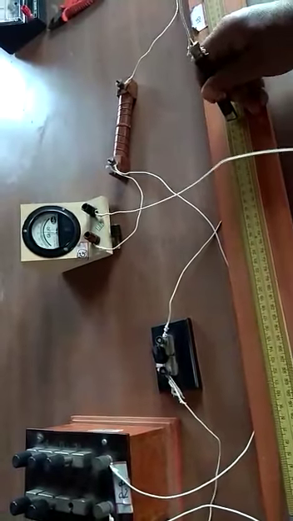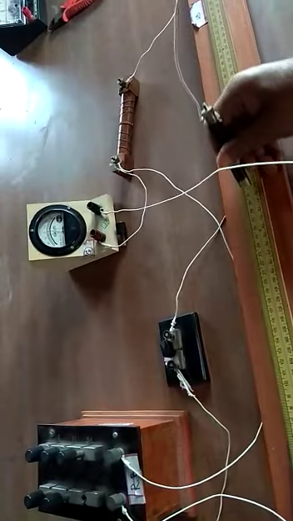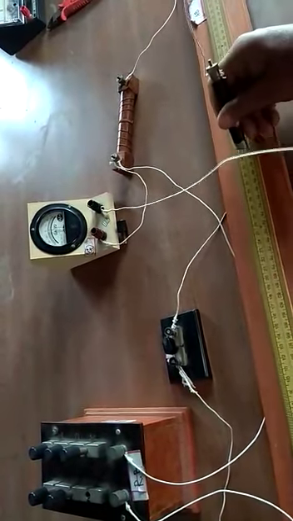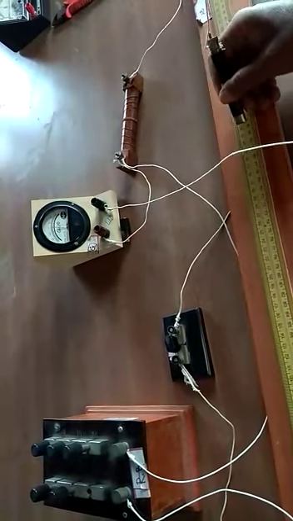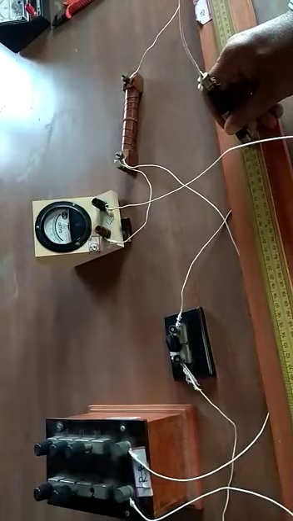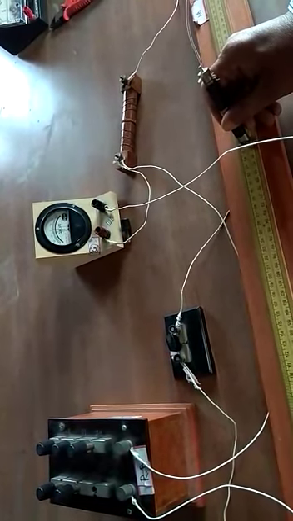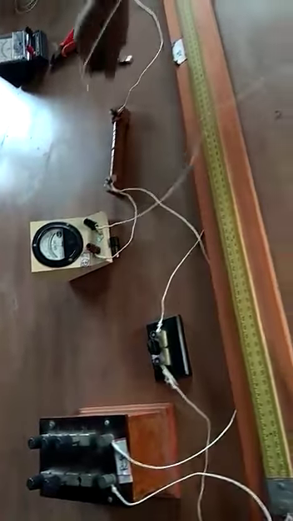Now I touch the jockey here. So there is some deflection. I touch the jockey at 29 centimeter. There is some deflection. At 33 there is some slight deflection. Say at 36 there is no deflection. So the null point arises.